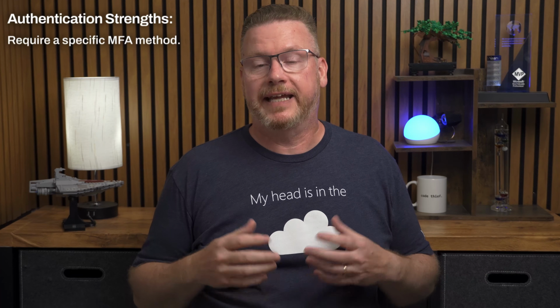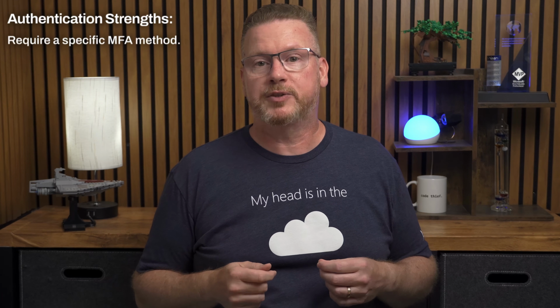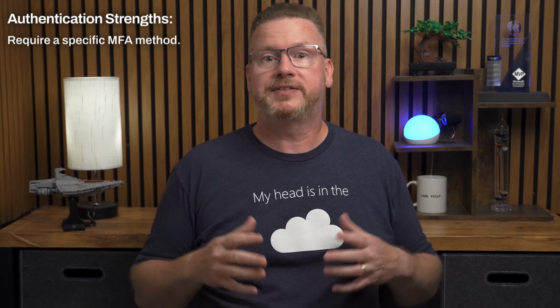Now let's talk about authentication strengths. This feature in conditional access lets you require specific types of MFA, not just any MFA. That's how you enforce stronger authentication where it matters the most. Microsoft gives you 3 built-in options.